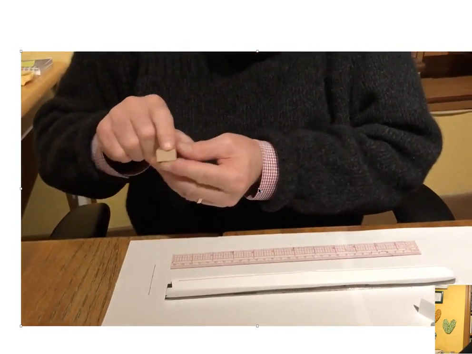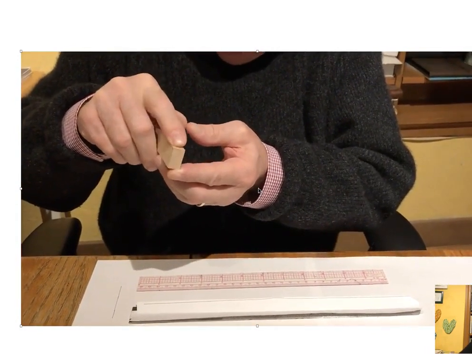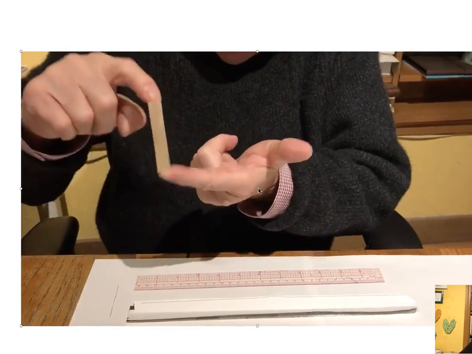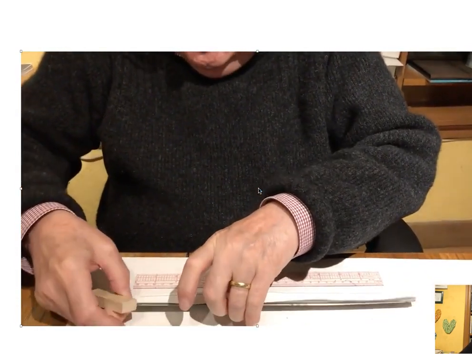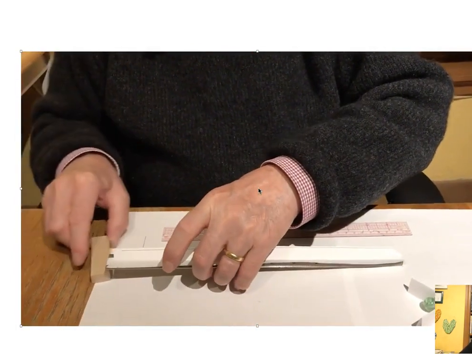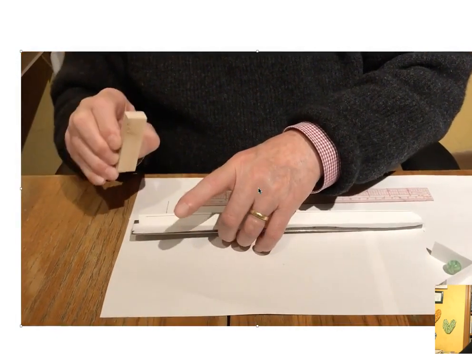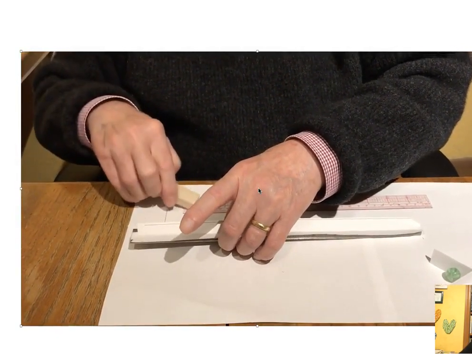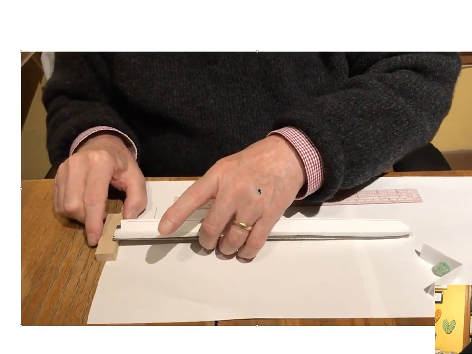We can raise it by this amount, we can turn the block this way and raise it by this amount, and we can put the block this way and raise it by this amount. So we have 3 different heights that we can raise the ramp to. So let's first put this way, and I will measure these 3 distances with the ruler we have here in centimeters.